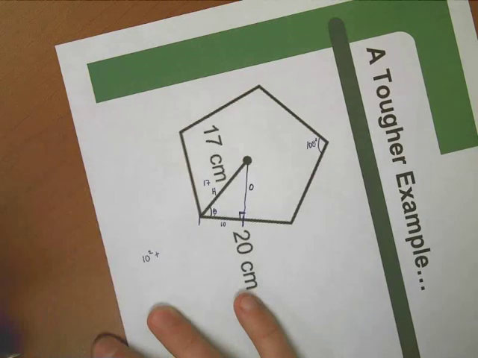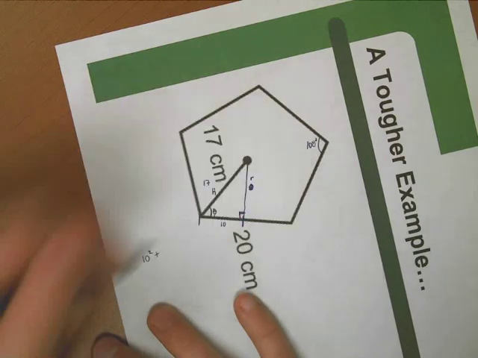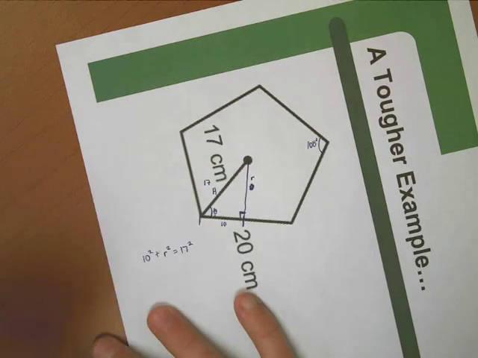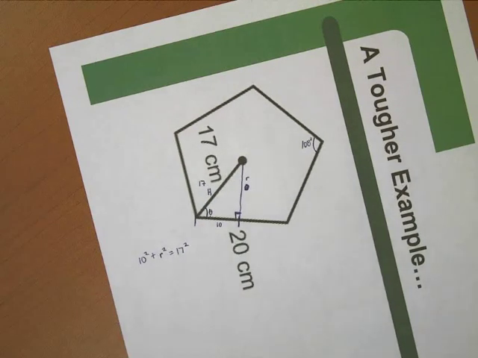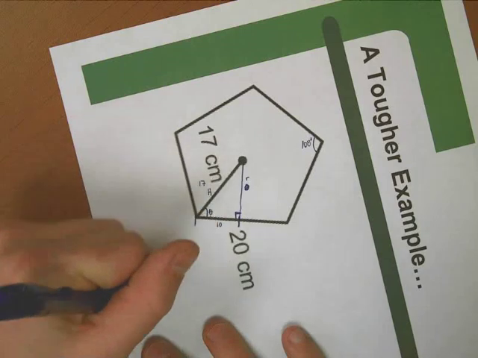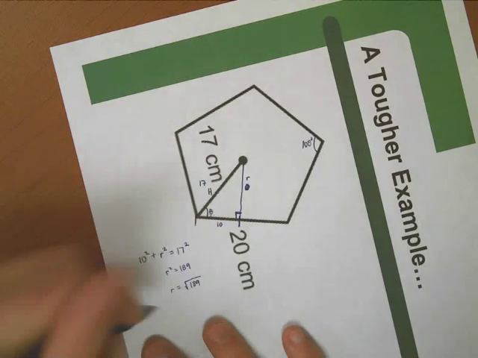I could say that 10 squared plus, what do you want to call that? I don't want to call it O. Let's call it R for apothem. R squared is equal to 17 squared. Remember, the 17 goes by itself because it's the hypotenuse. So I take 17, I square it, that's 289. I subtract 100. That means R squared is equal to 189. So R is the square root of 189.